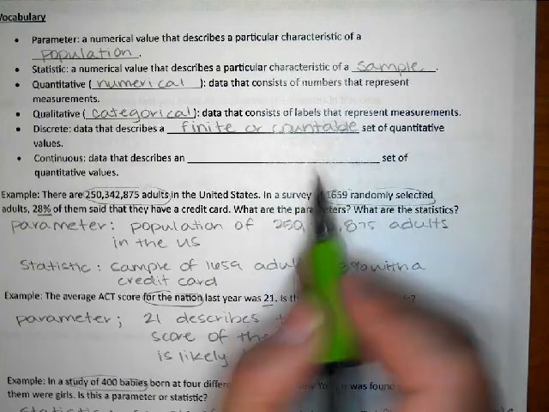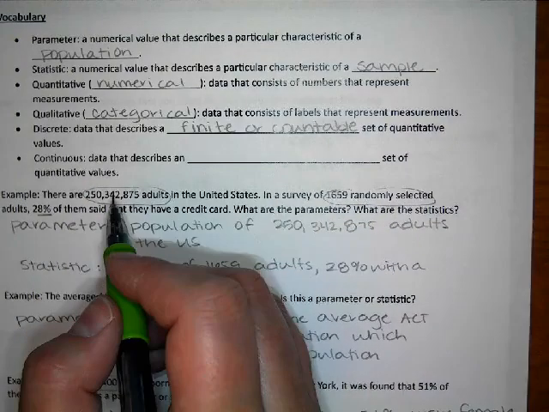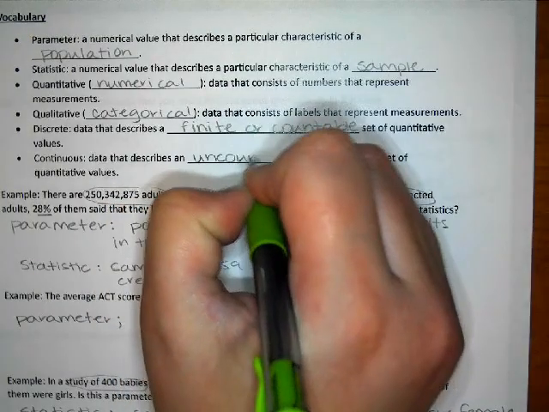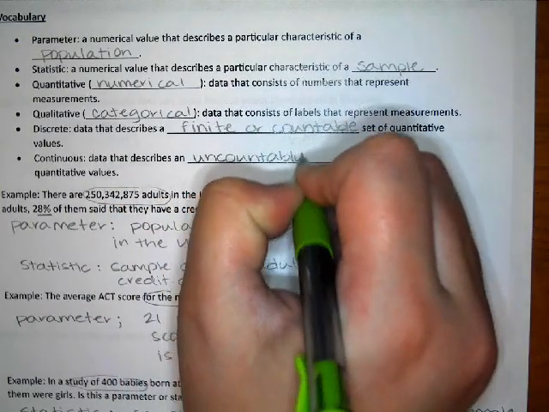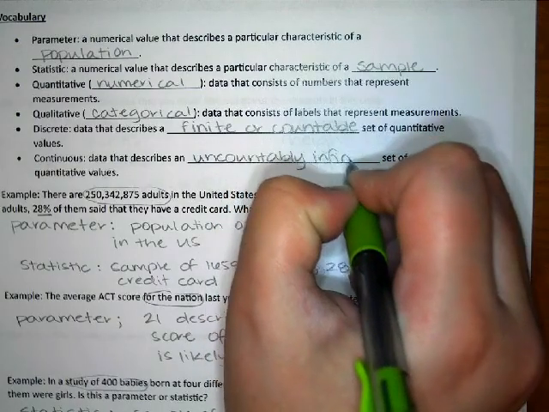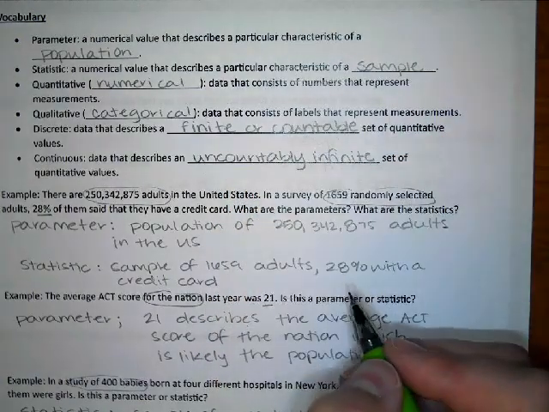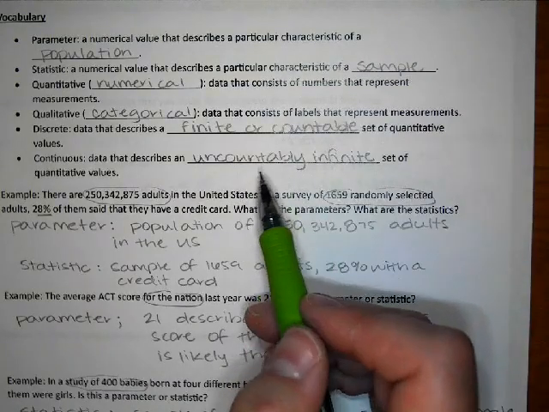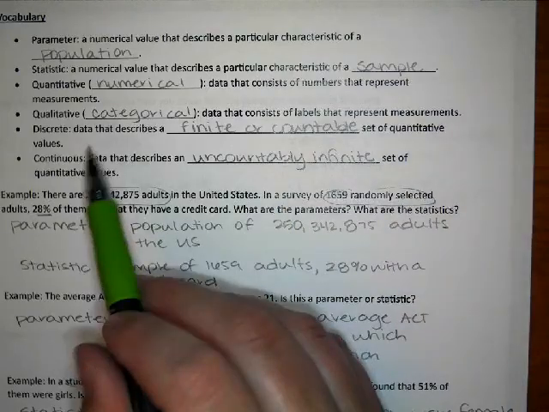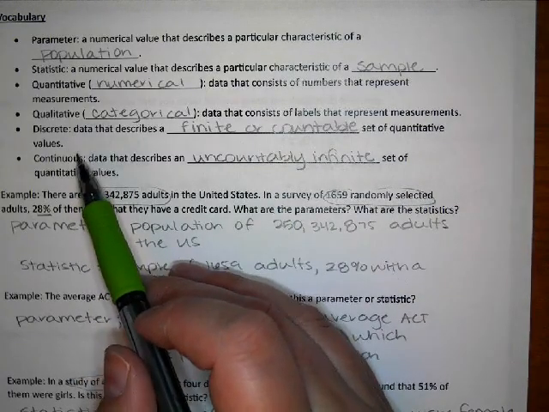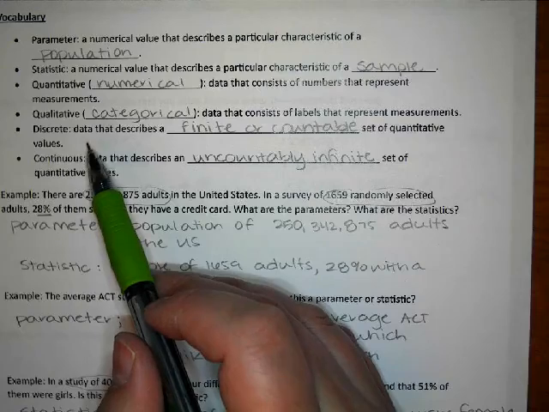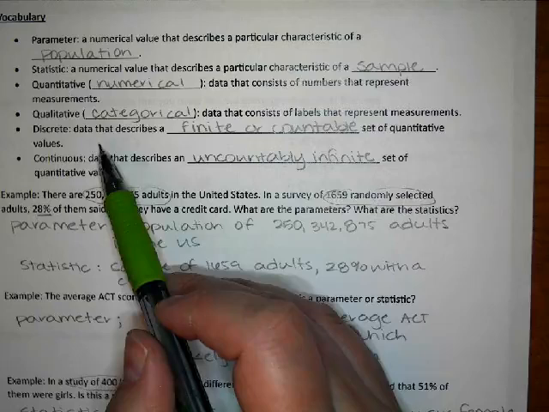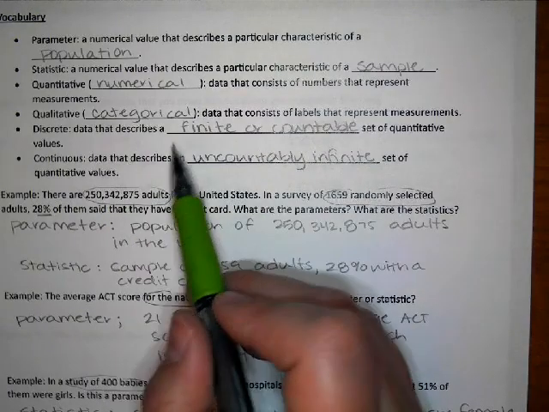Continuous is data that describes an uncountably infinite set of quantitative values. And typically the way that you're often going to see these is discrete are oftentimes whole numbers. They don't have to be, but oftentimes you're going to see them as whole numbers or pretty simple decimals, like half, 1.5, things like that.